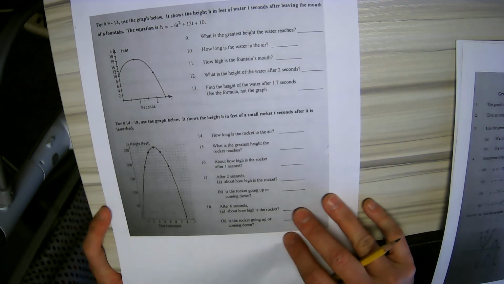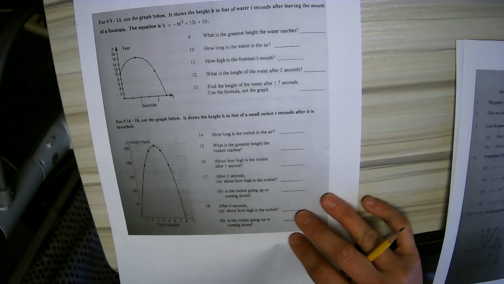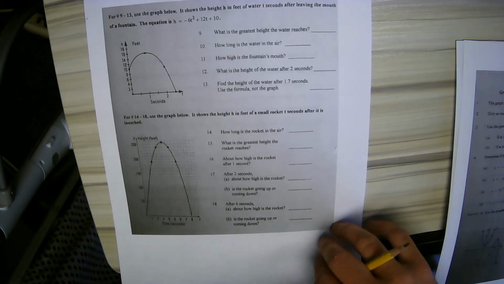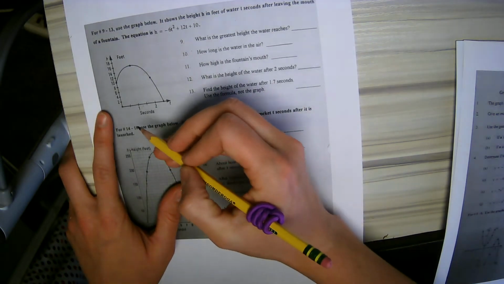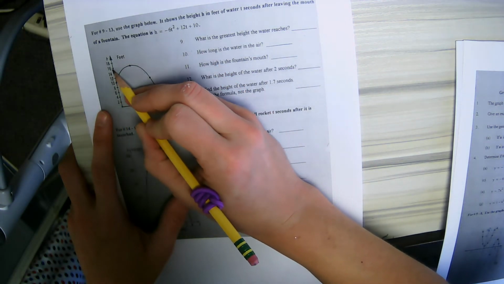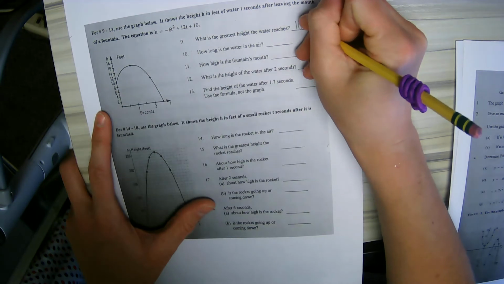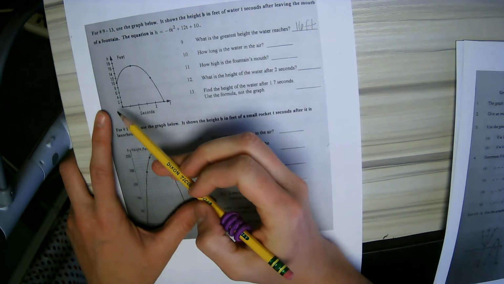It shows the height h in feet of water t seconds after leaving the mouth of a fountain, and it gives you the equation. So what is the greatest height the water reaches? If I'm looking at the vertex, that's the maximum, right? It looks like 16 feet. How long is the water in the air?